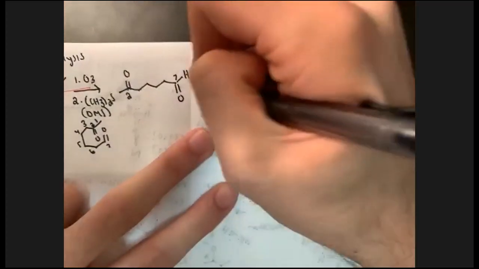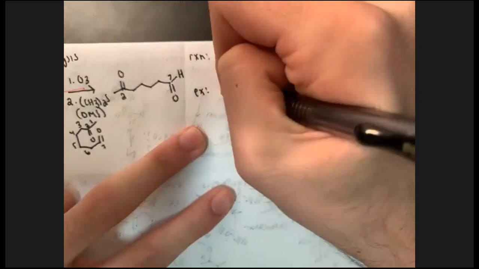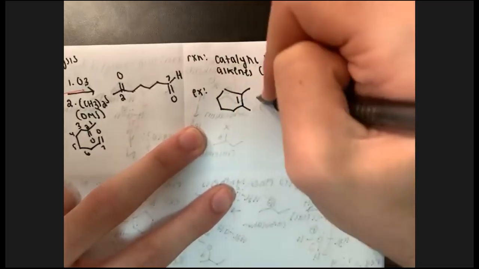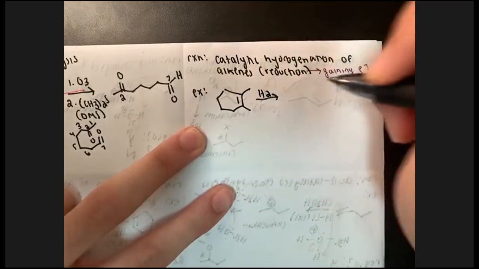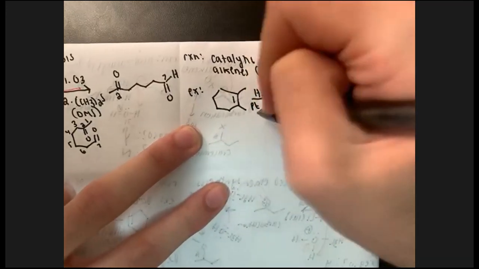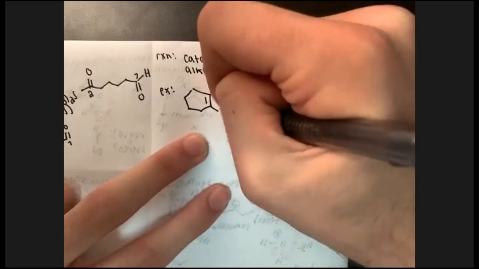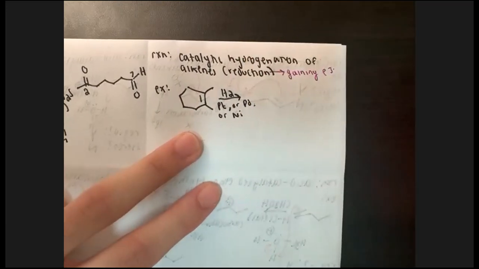Let's just draw down here an example. So let's take this structure, and let's subject that to H2. And remember, it could be one of 3 inner transition metals, so platinum or palladium or nickel, either one. You don't need all 3, just one. We don't know the mechanism again, but remember, the hydrogen is going to add in this. Don't forget, syn addition. This is key. Everyone forgets this every exam. This is a common mistake.